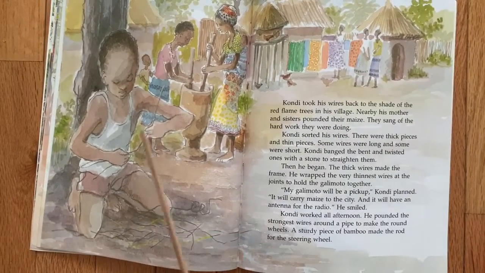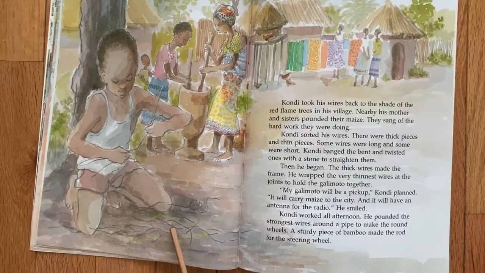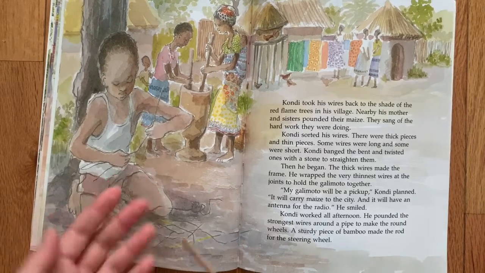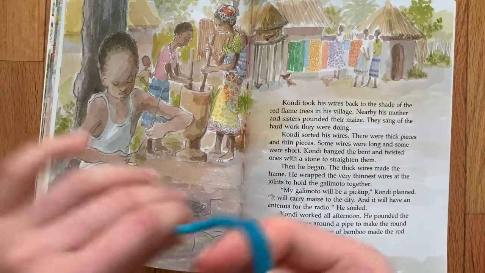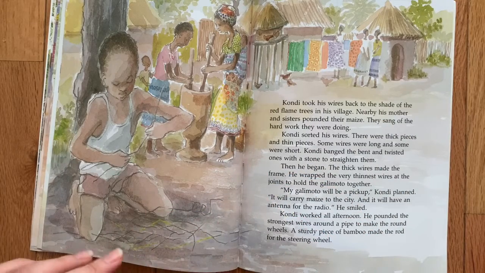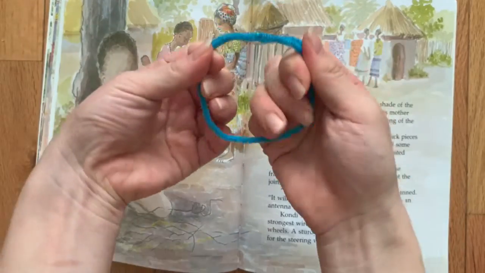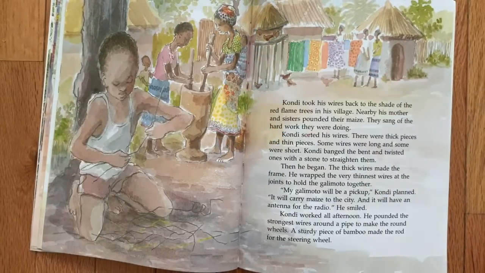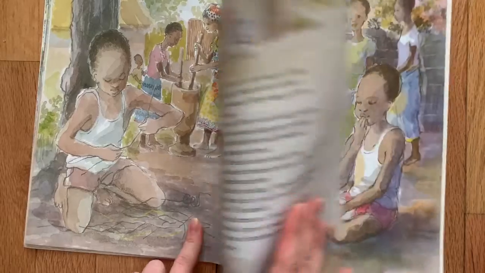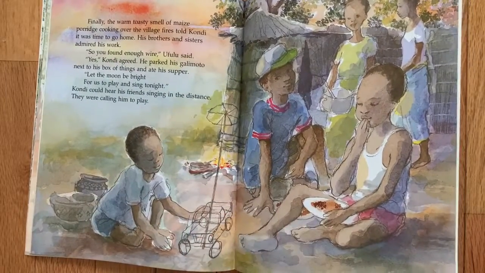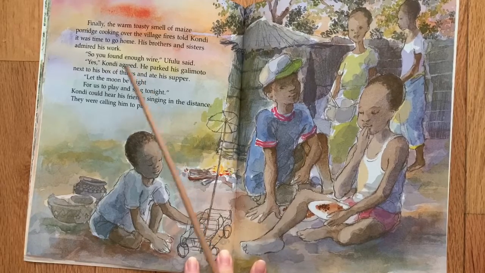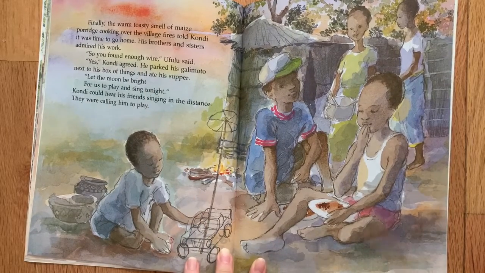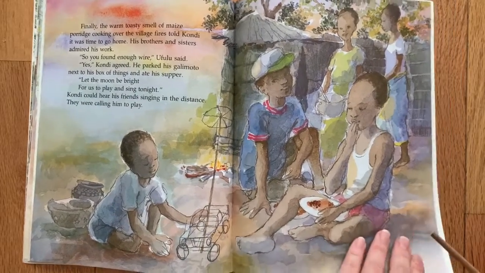At the end of the story, Condi starts to what? He starts to build his Galimoto. So he starts to get his wire. Maybe if you have any wire at home, you could also try to make a Galimoto or a part of it, because I know it takes a lot of wire. Maybe you can make a circle for the wheel. And let's see. And finally, he finished his Galimoto. And he sits with all his other friends and they sit and sing and play together.